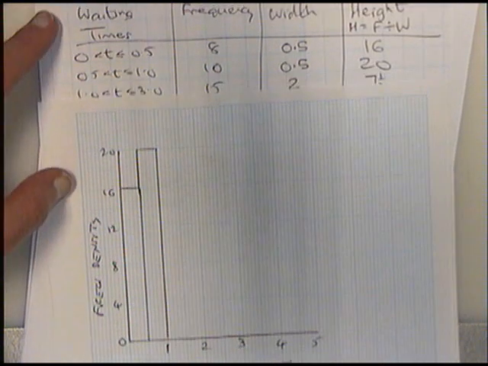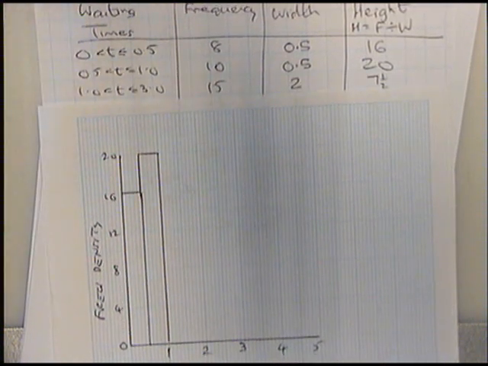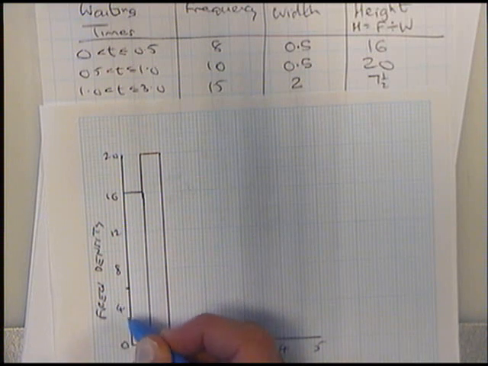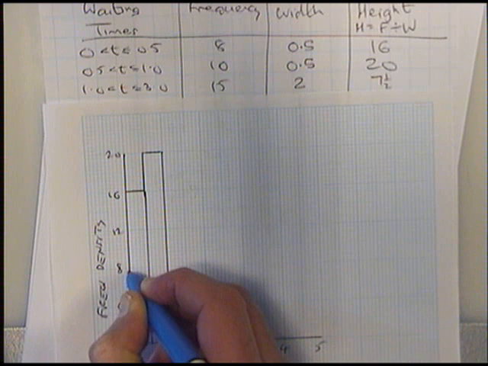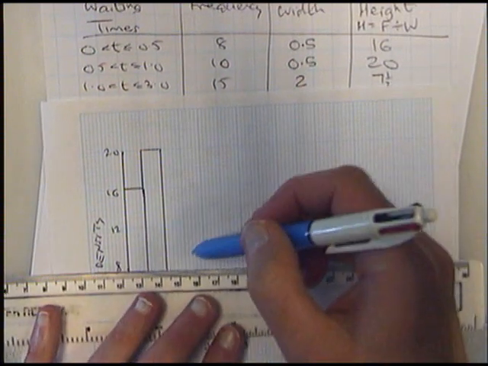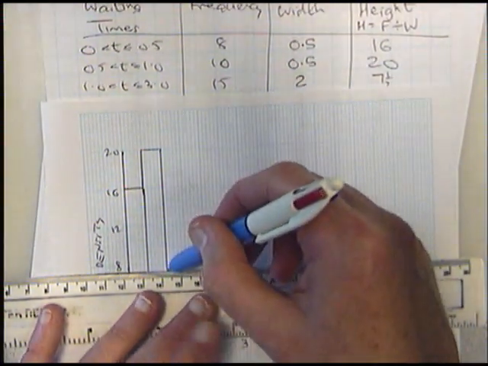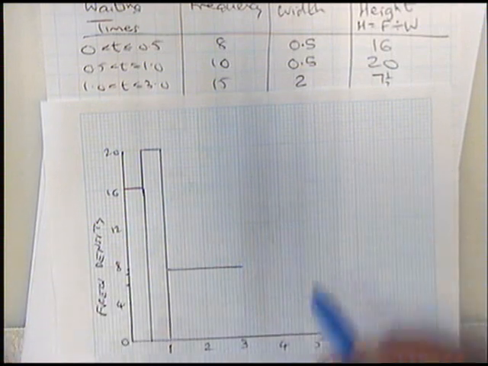And so far it looks pretty much like a bar chart. But the next one is a different width. 1 to 3 has a height of 7.5. 1 to 3, a height of 7.5. There's 6 halfway between 4 and 8. So there's 7. So there's 7.5. And I'm going along from there till I get to 3. And then I'm going down.